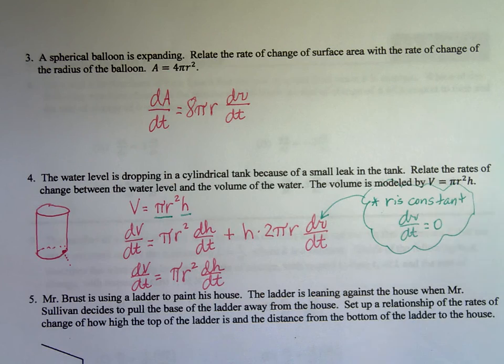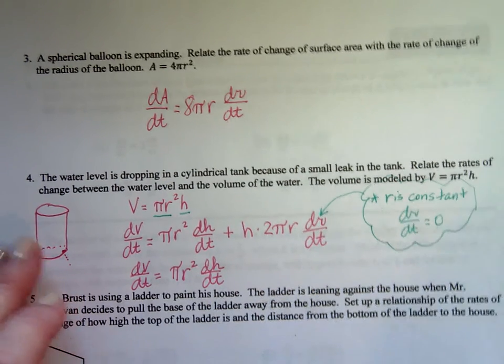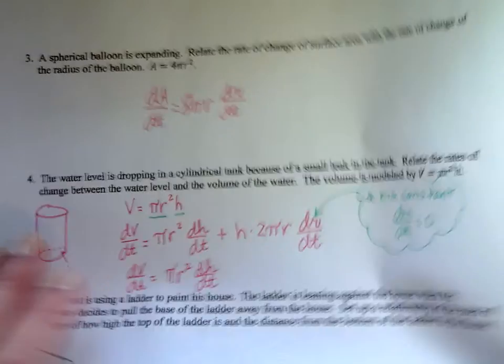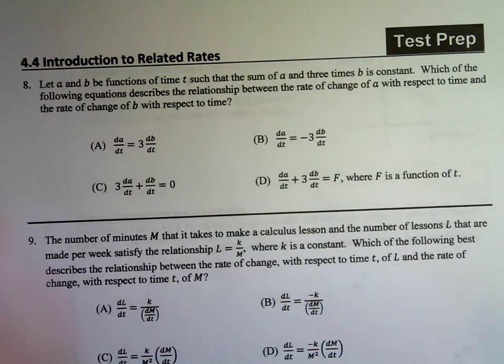So that was number 4. And then I'm going to stop with number 6 as my last one, because this one gets into some trig stuff. And again, I know you love trig so much.